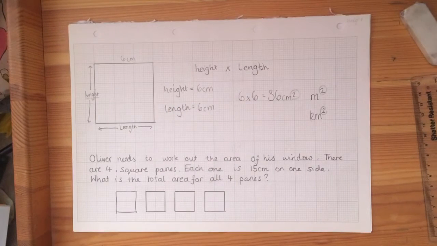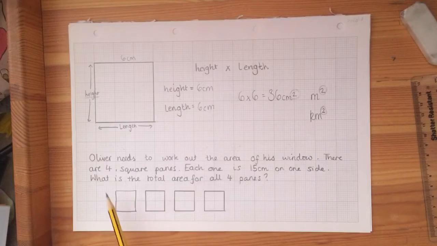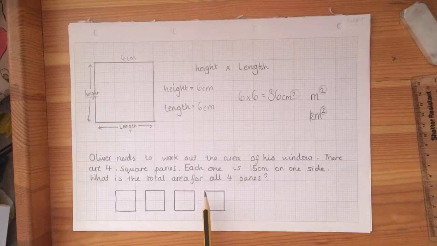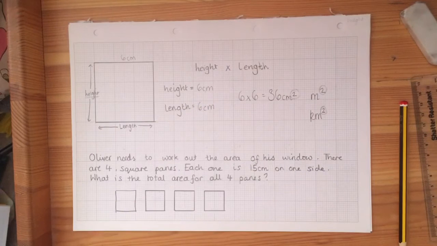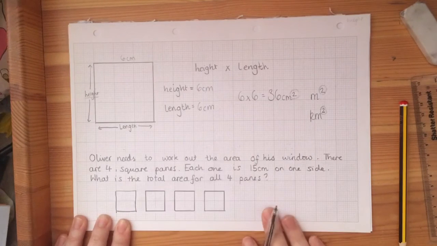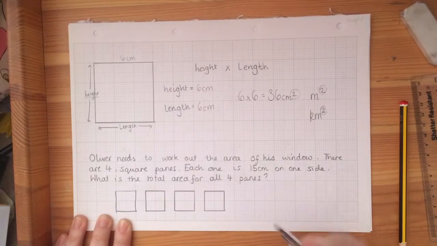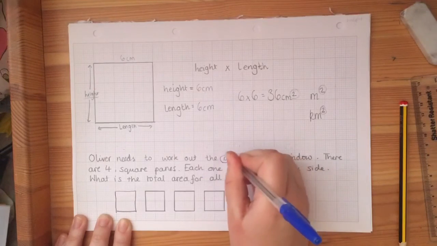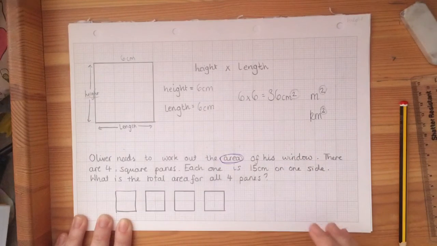Okay, so I have a little challenge for you here. Oliver needs to work out the area of his window. There are 4 square panes. Each one is 15 centimetres on one side. What is the total area for all 4 panes? So I'm just going to circle the important information in there. We don't need to worry about him working out the area of his window. We know that we're going to be looking at the area. If it helps, you can just circle area to help you know you're definitely looking at that.